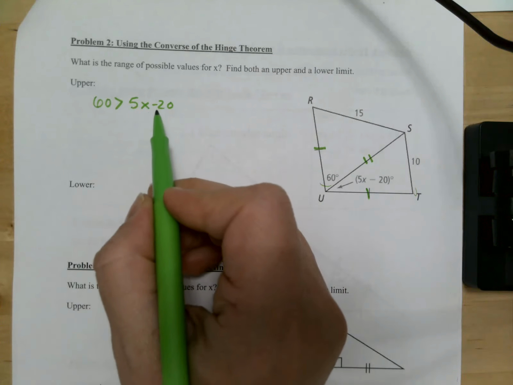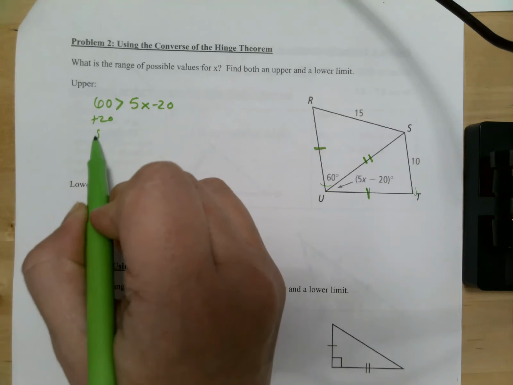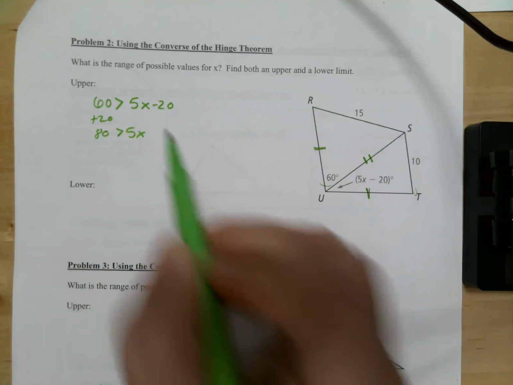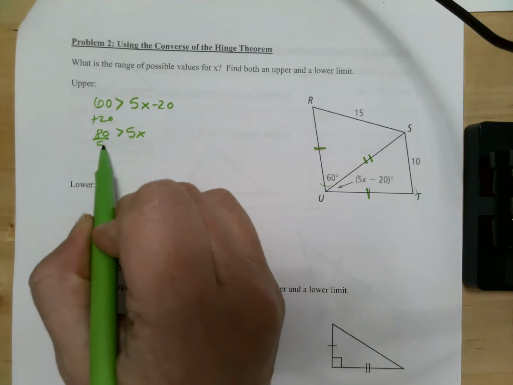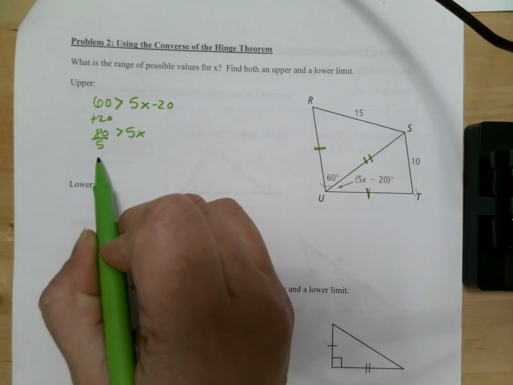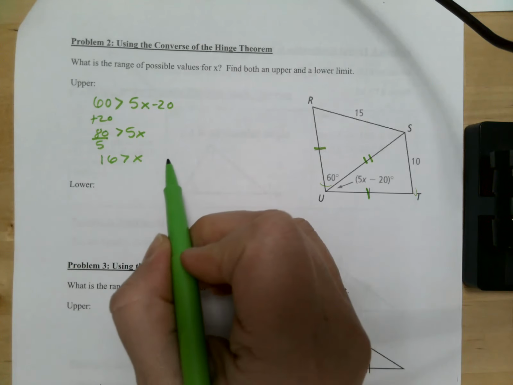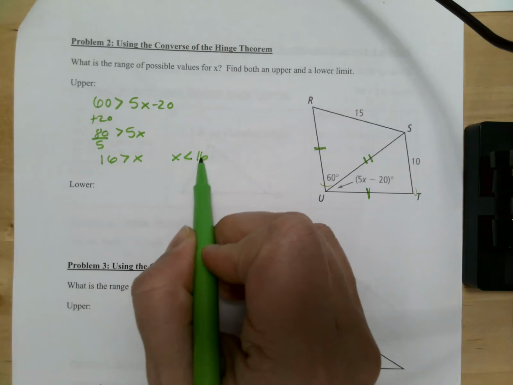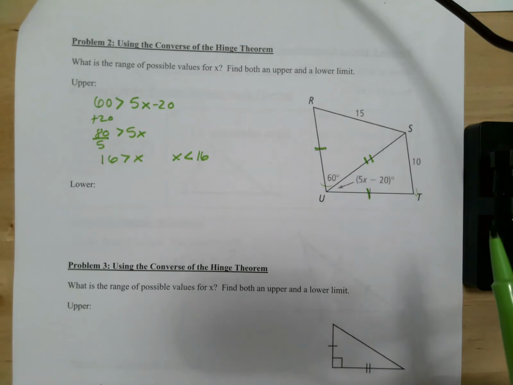If I solve this, the first thing I have to do is move that subtraction over. The opposite of subtracting would be adding. And now I have to get rid of that 5 times x. The opposite of multiplying would be dividing. So it's 80 divided by 5, which is 16. I could also rewrite it like this if I wanted to: x is less than 16. In order to make this hinge theorem true, x has to be less than 16.